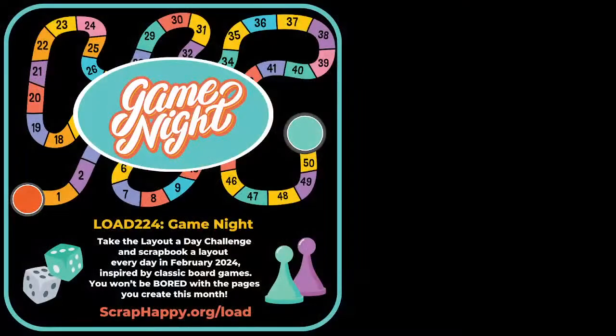Today's challenge for Layout a Day, the game night version, is to create a page that tells about how you plan and what tools you use, and the technique challenge is to use black and white on your page. So today, I'm not sure if I'll be doing either of those.